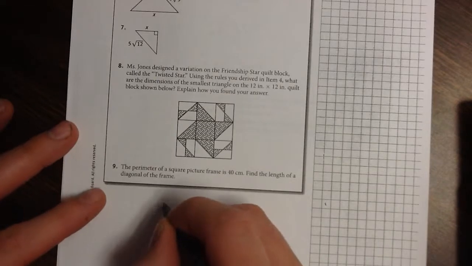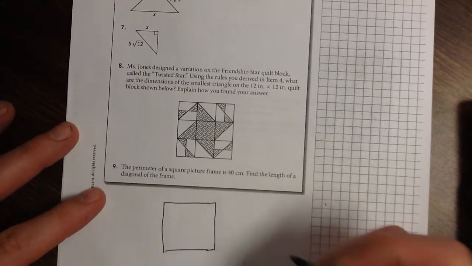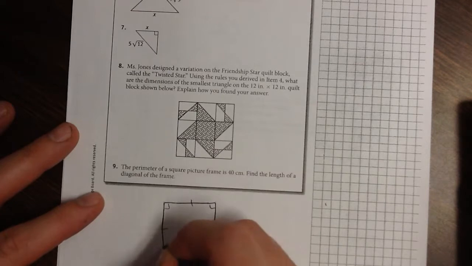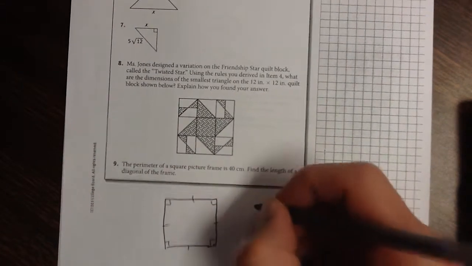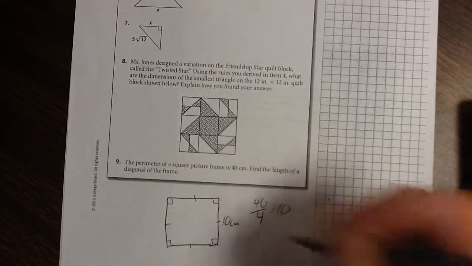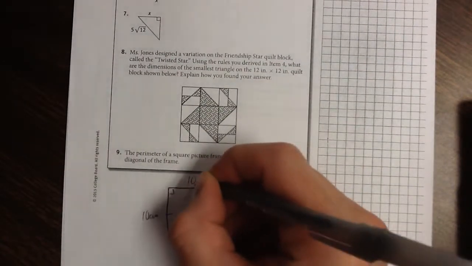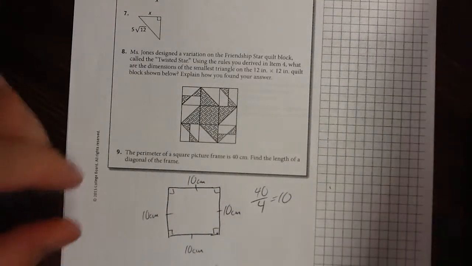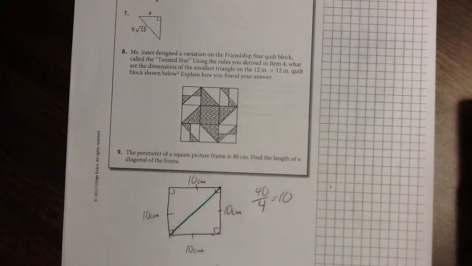It says that the perimeter of a square picture frame is 40 centimeters. So all the side lengths of a square are congruent. If the perimeter is 40, I can just take 40 divided by 4 and figure out that each side length has to be 10 centimeters. So it says find the length of the diagonal in the frame. So what we're searching for is that length there.